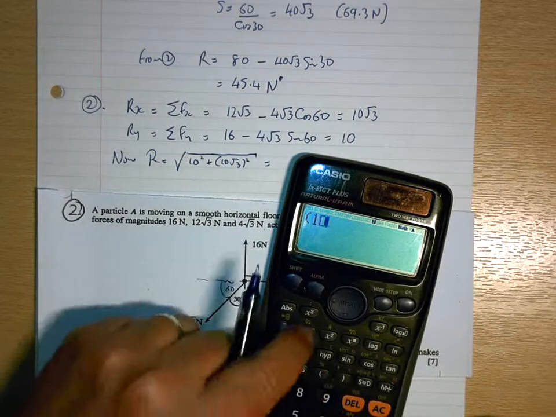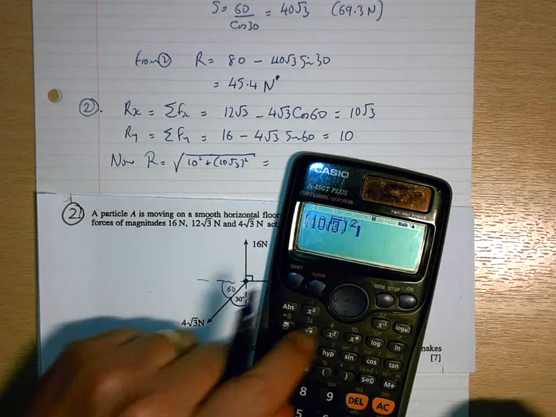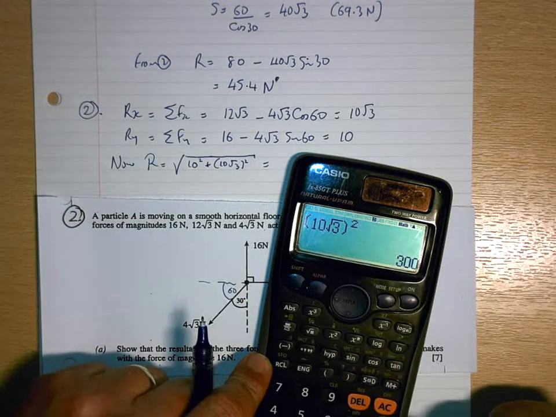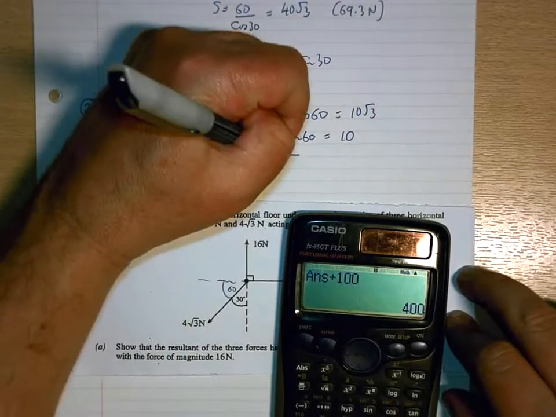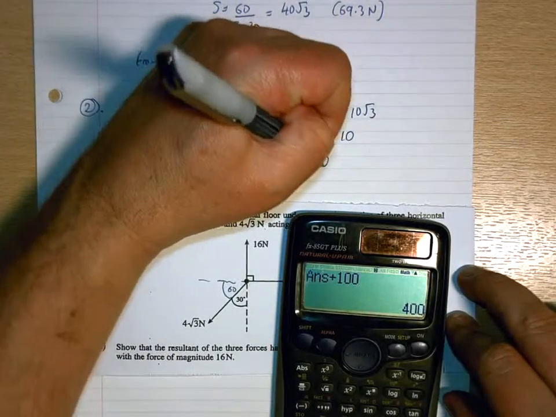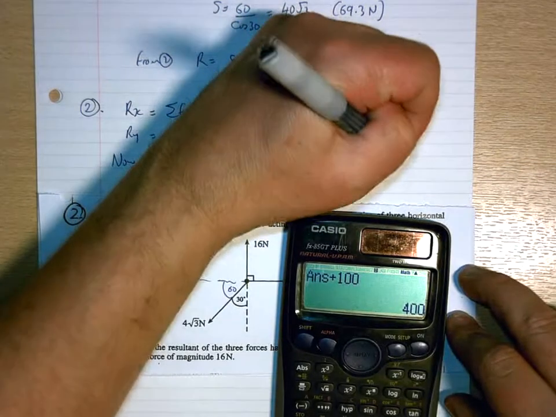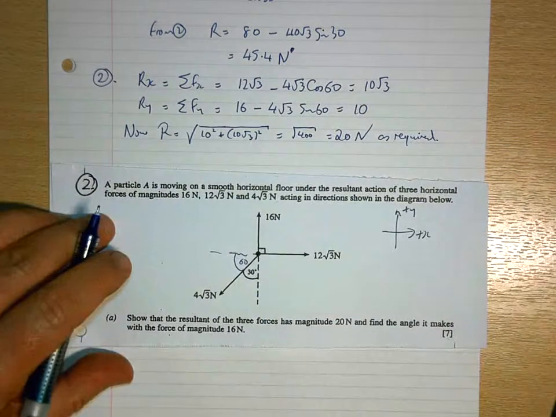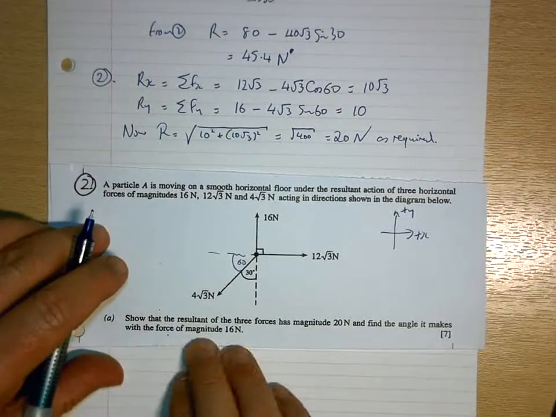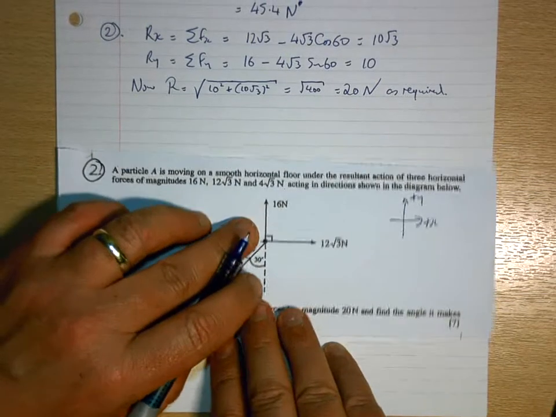So (10 root 3) squared is 300, plus 100 is 400, which is 20 newtons as required. So that was the "show that". And find the angle it makes with the force of magnitude 16 newtons.